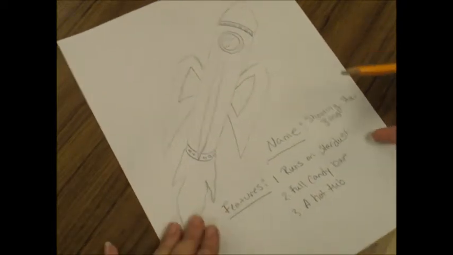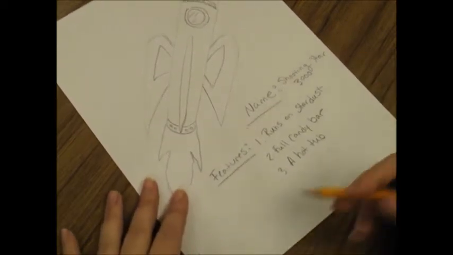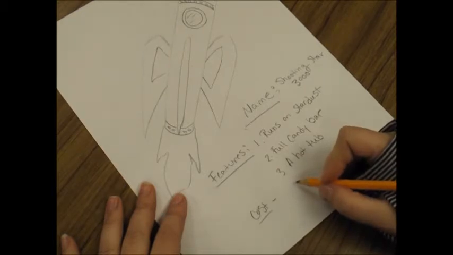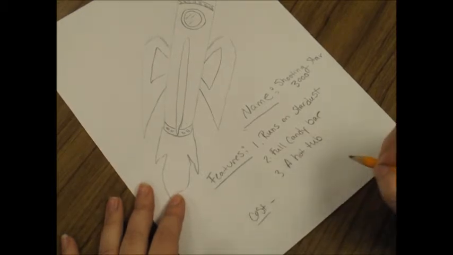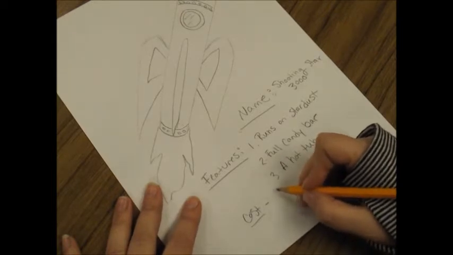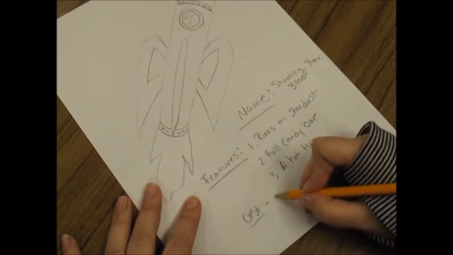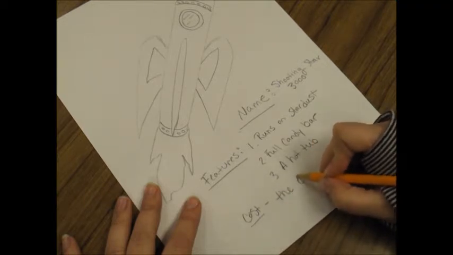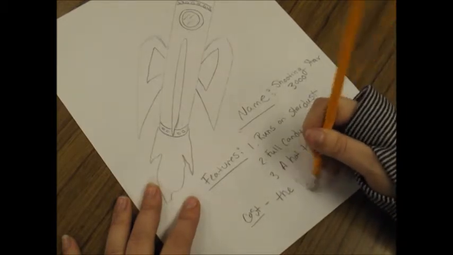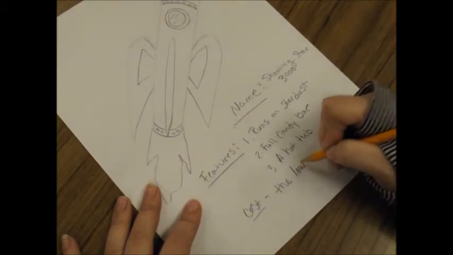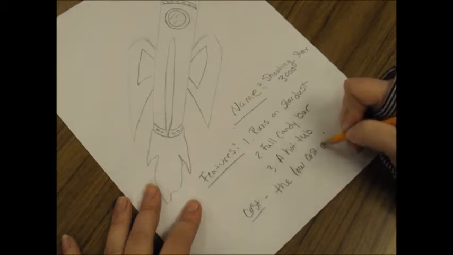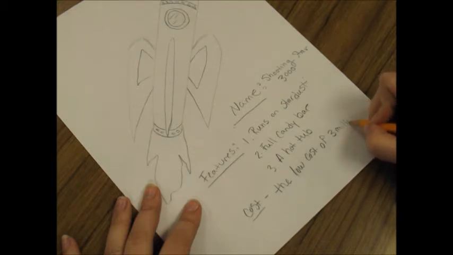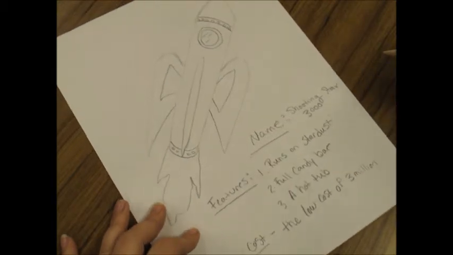Another thing you might want to think about is how much does it cost? That could easily be put into your advertisement. So my rocket ship is going to cost, low, I'll even write what I'm going to say. Another feature you can add is how fast your rocket ship goes. How many light years does it travel? Is it 3,000 light years? Which is pretty cheap for a rocket ship.